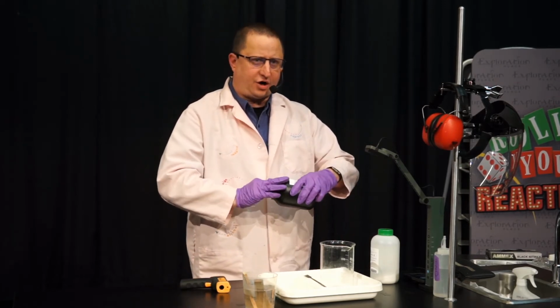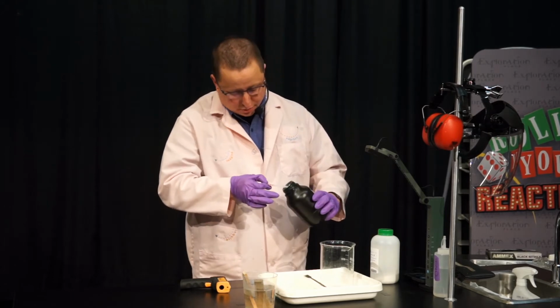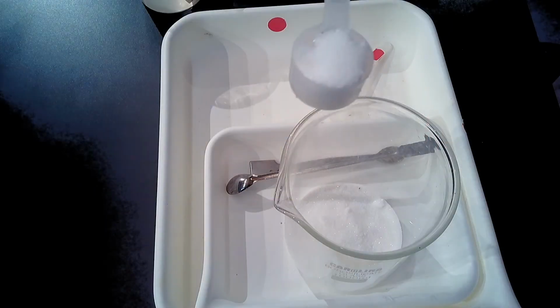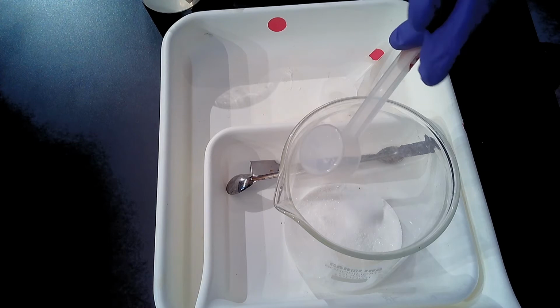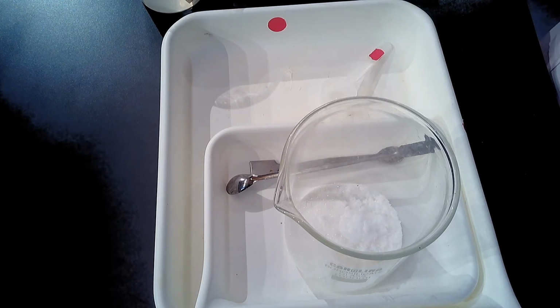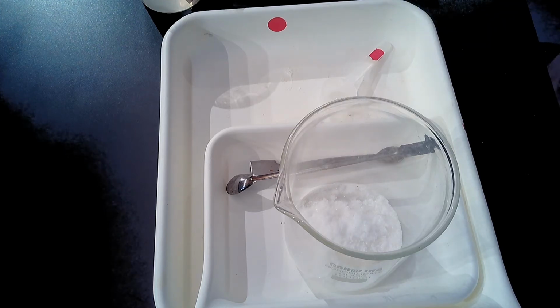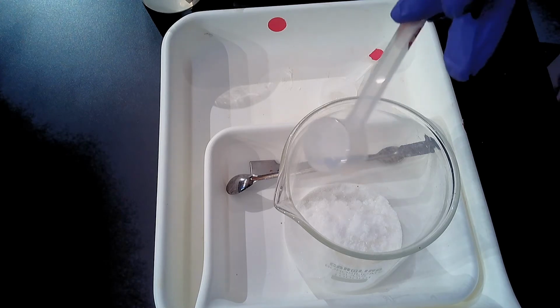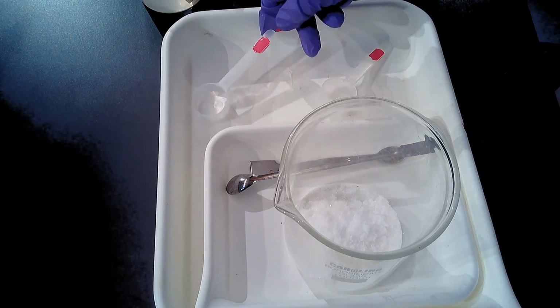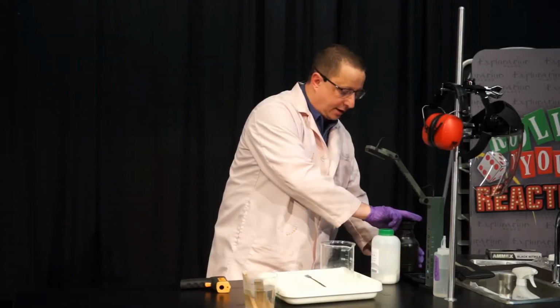I need smaller fingers. Again, we got a white crystally substance, so we're going to do one of those in there, and then we're going to do, if I can get down to the bottom of it, another big piece. And a little bit more. There we go. Okay, so I think we're going to be good. Let's find out what happens next.